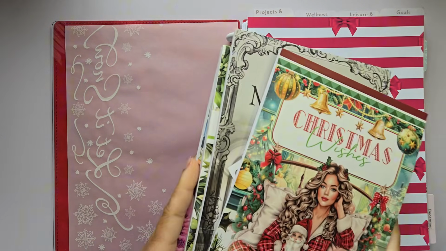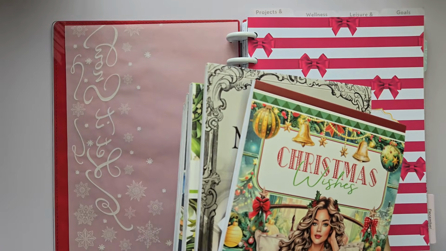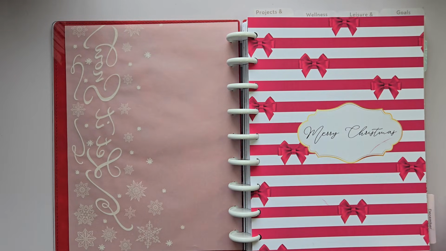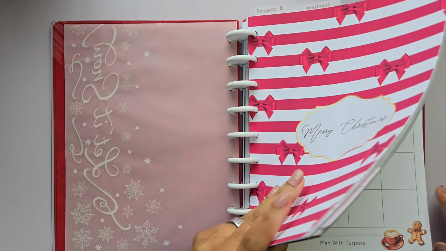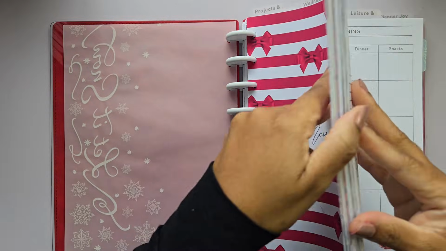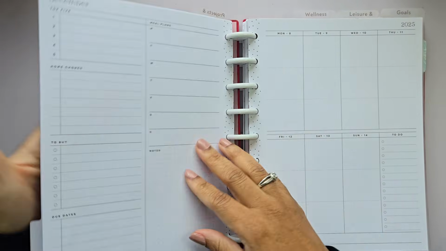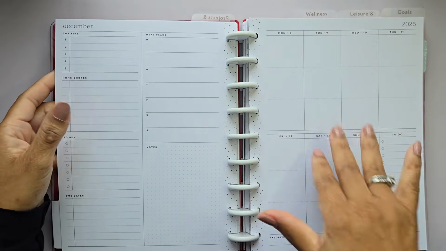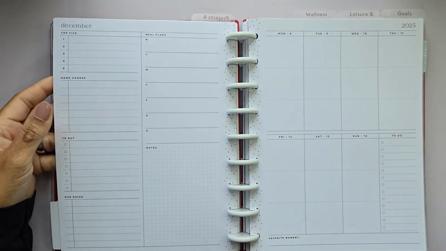I have several books here because I reference these in my pre-planning section. And yeah, let's just jump into it. So this is my catch-all. My basic catch-all is a Happy Planner parenting layout. And then of course I add my own sections because that's what a catch-all does.